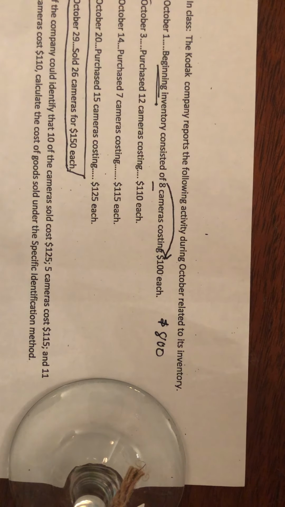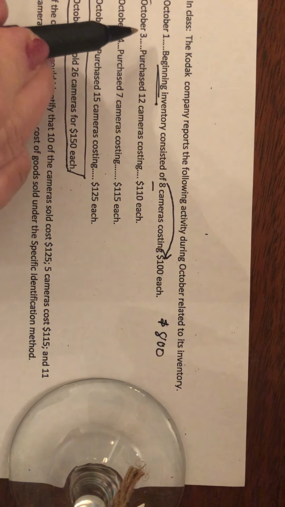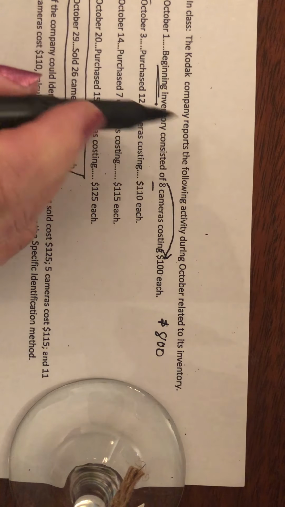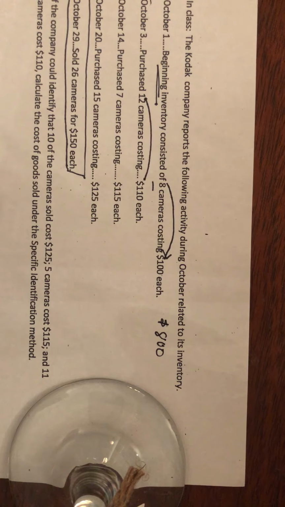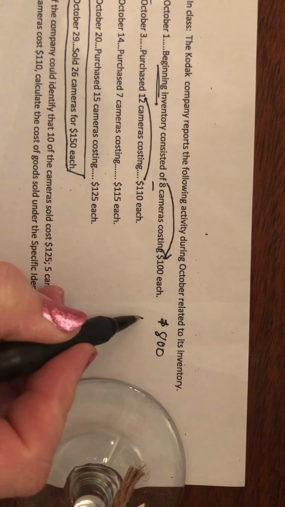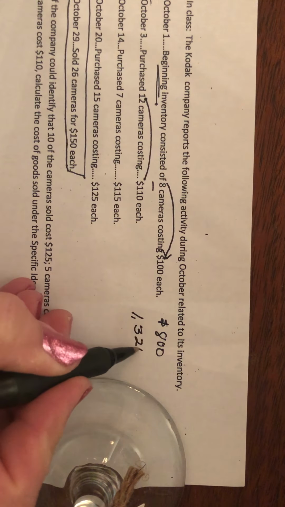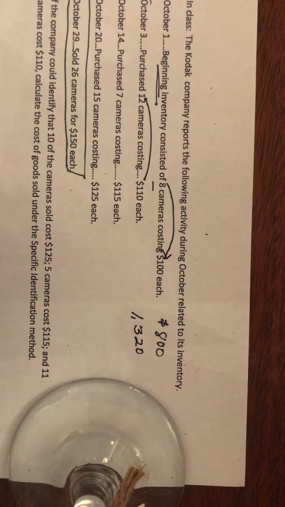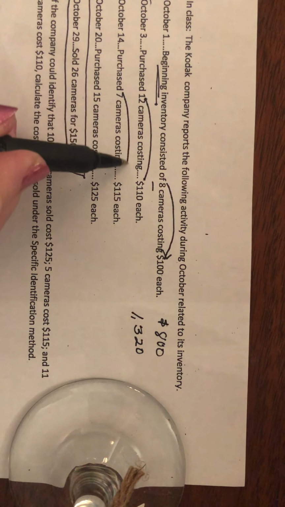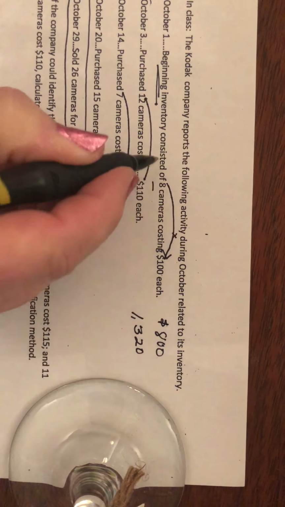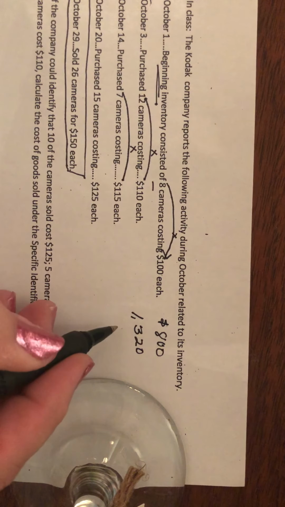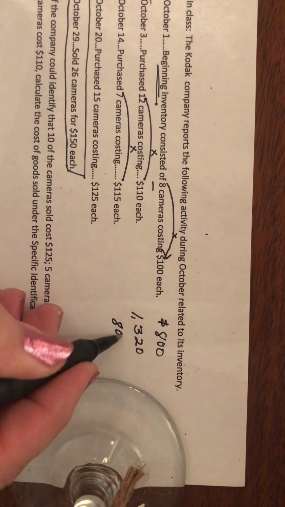Then they started purchasing. Perhaps they were purchasing parts or what have you, but at any rate, they had 3 purchases. One was on October the 3rd, 12 cameras that cost them $110 each. So do your multiplication on that. That's going to equal $1,320. Then on the 14th of October, they purchased 7 more cameras at $115 each. Do that multiplication. So all of these are multiplication problems. It's going to give you $805.